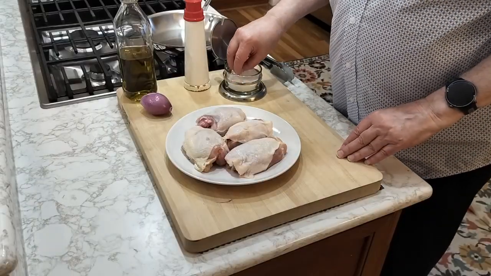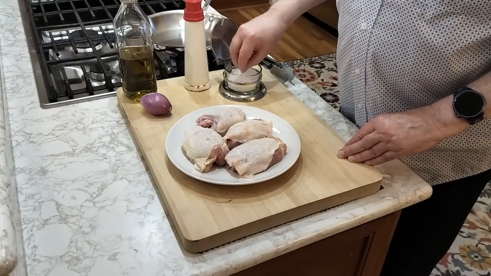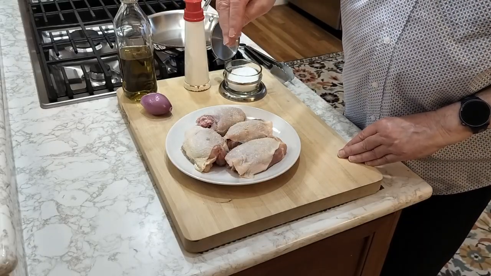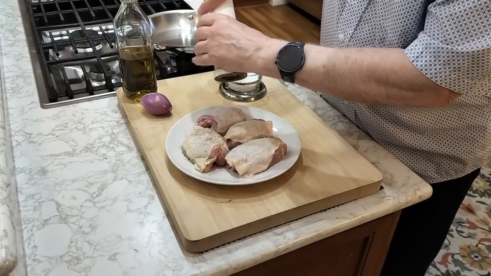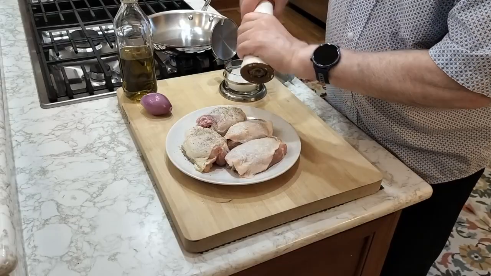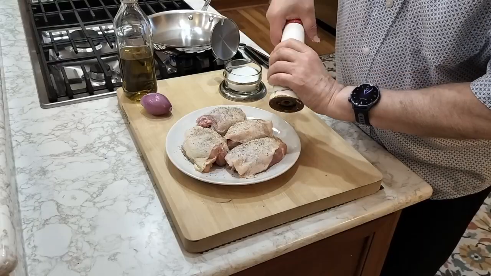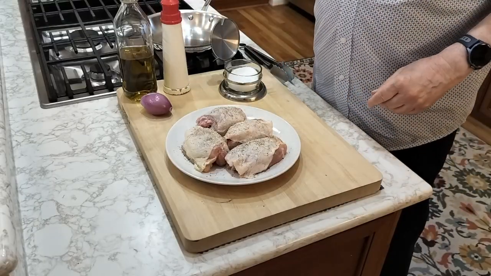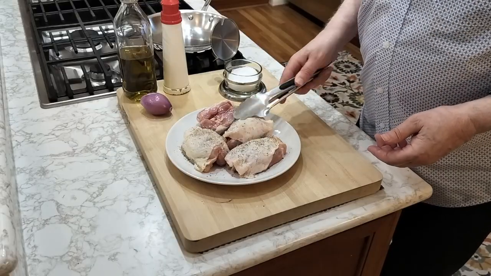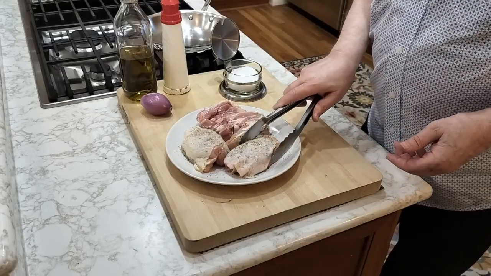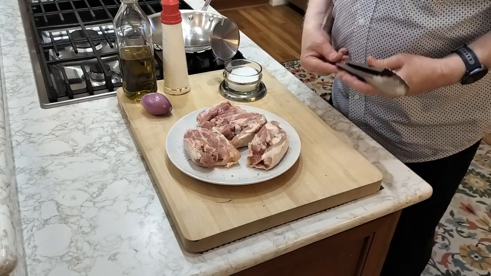Okay, now let's season our chicken. It's a very simple dish. Just some salt and pepper. Really taste the natural sweetness of the chicken. Oh yes. And just let the onions enhance that. Right. It's a great combination. Let's turn these over. The other side seasoned.